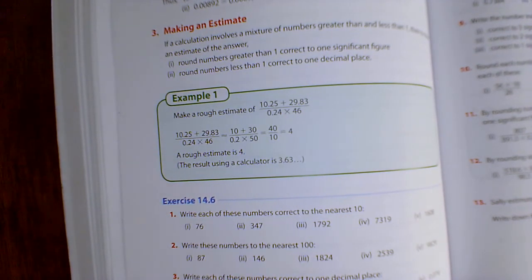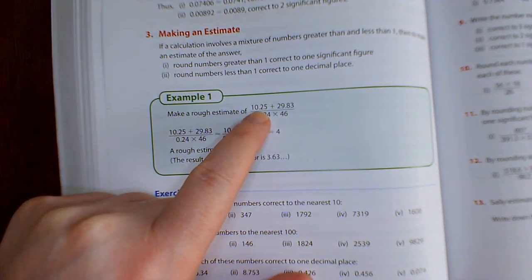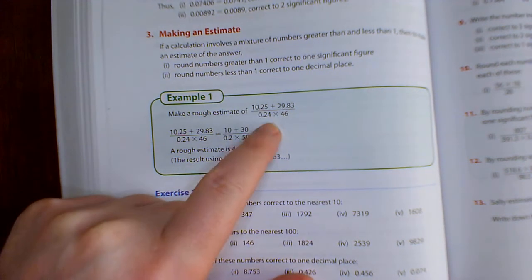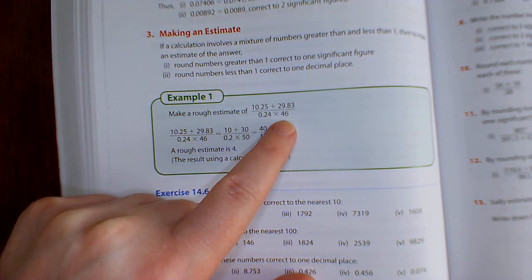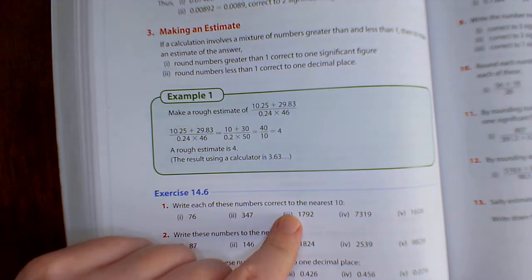Make an estimate of the following. So in your head, what would you round that to in real life? You'd round it to 10, wouldn't you? What would you round that to? 30. What would you round that to? 0.2 or 0.25. What would you round that to? 50. And that's what they mean. Round it to something that you can work with nice and easily if they ask for an estimate.